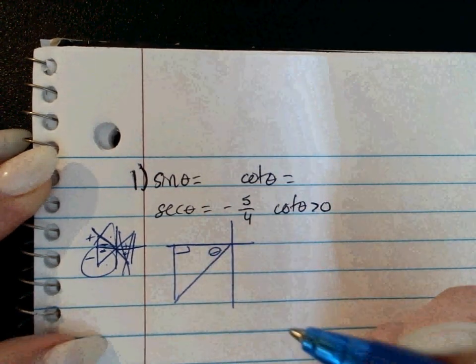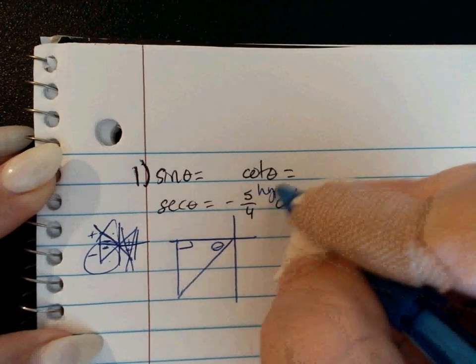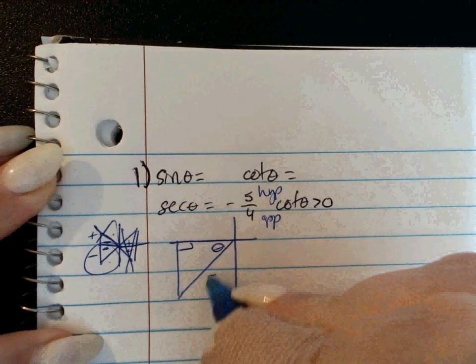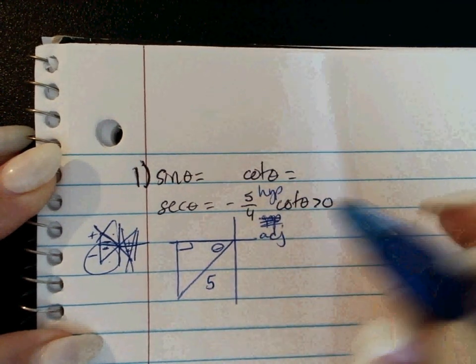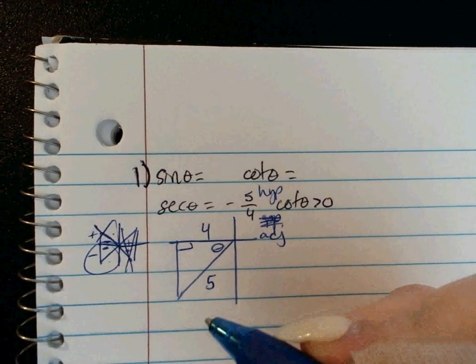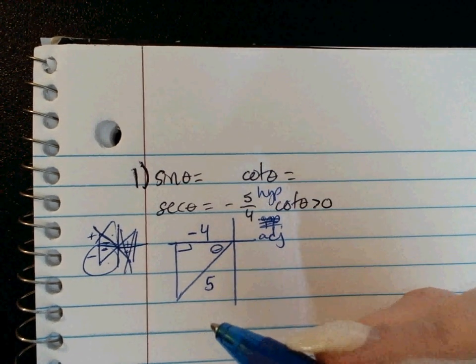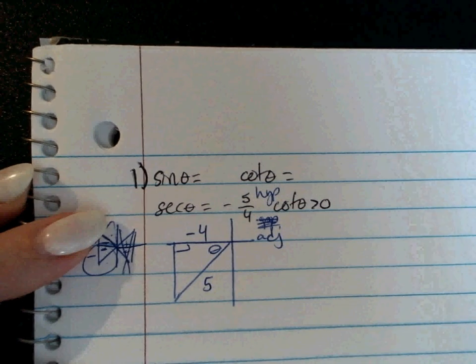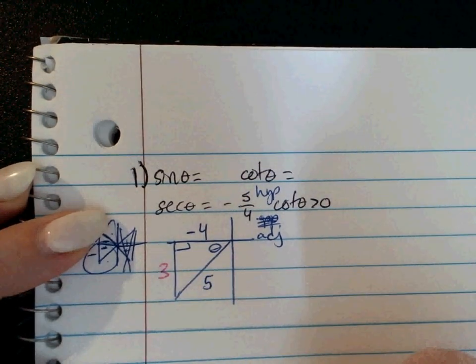And secant is, again, hypotenuse over adjacent. So hypotenuse is going to be 5, adjacent is going to be 4. One of them gets the negative, and it's definitely going to be the adjacent, not the hypotenuse, which is never negative. Now, we do know from Pythagorean triples that this is a 3, 4, 5 triangle, so we're going to make that a 3. But then remember location, it's going down, so that would be negative.